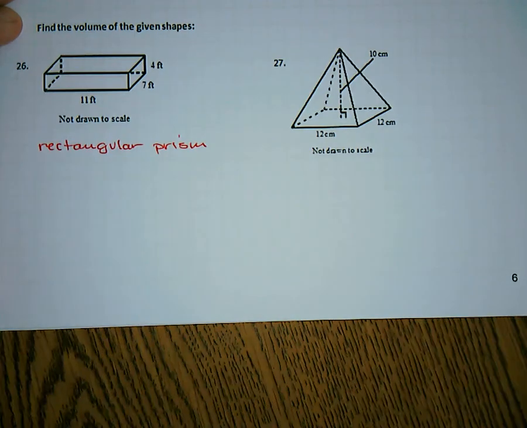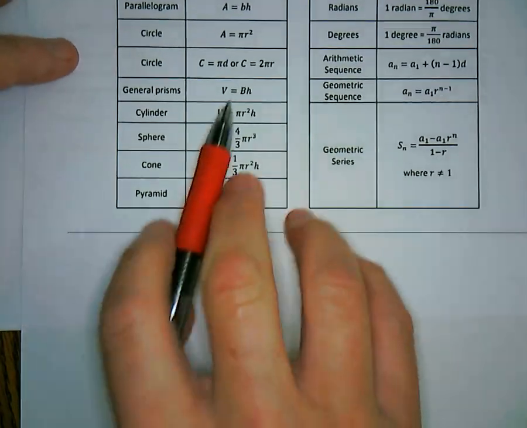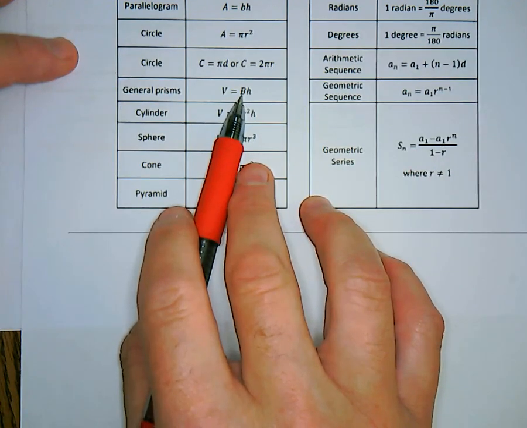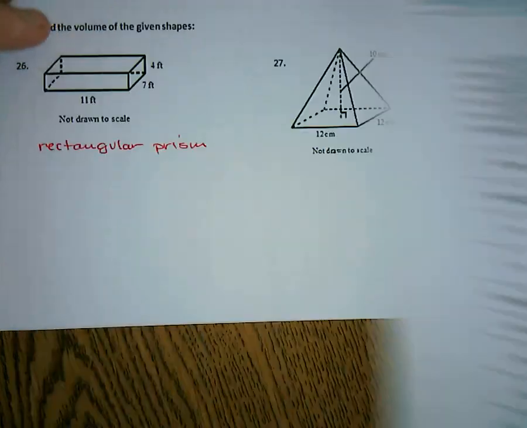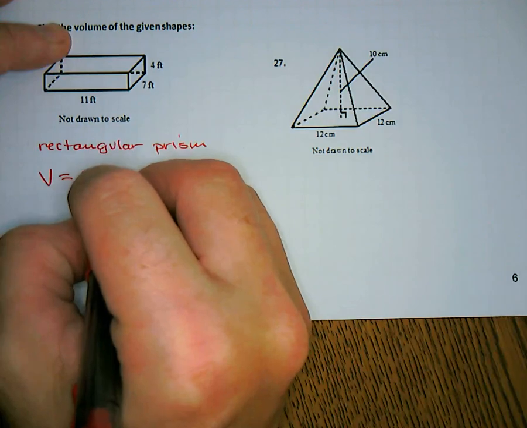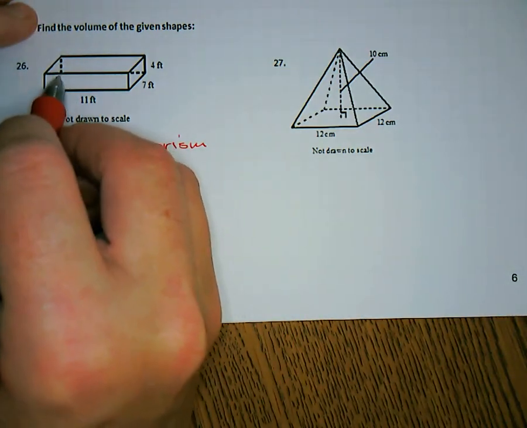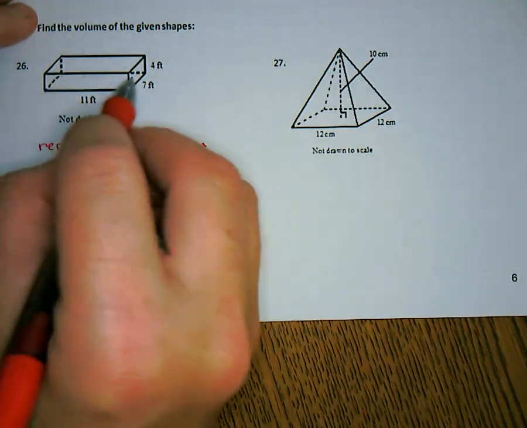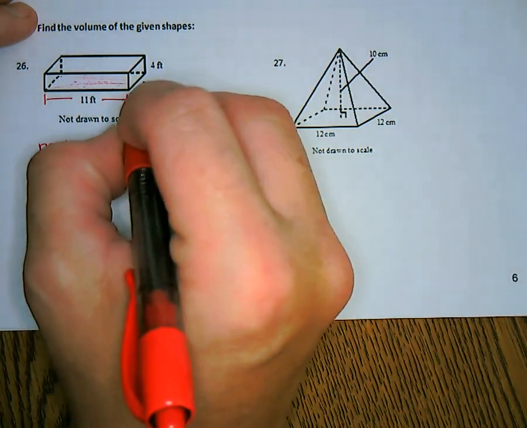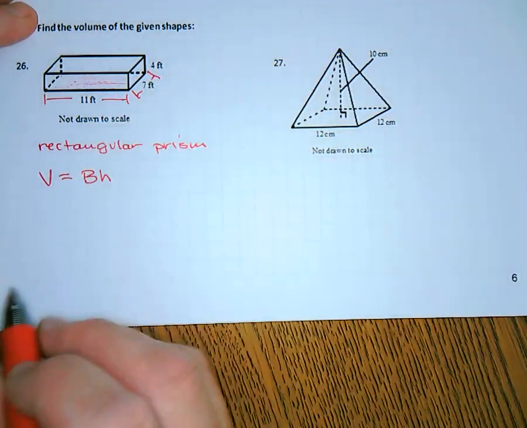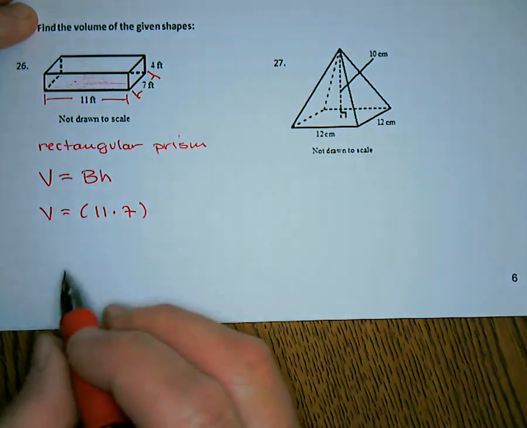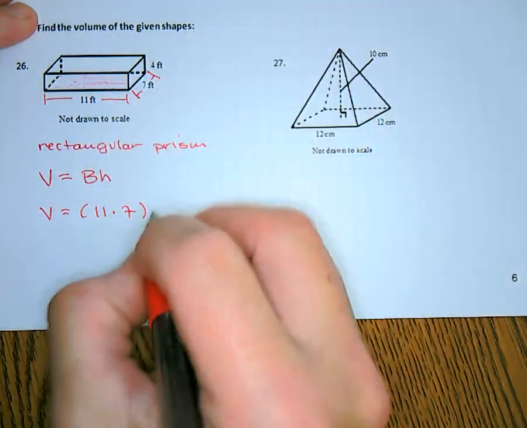Now, the volume formula for any general prism is BH, where B is the area of the base, the thing that this shape is sitting on, times its height. So our volume is equal to the base times its height. We can see here that it's sitting on this piece down here as the base, right? So it's 11 by 7 for the base, and we can see that it's 4 high.